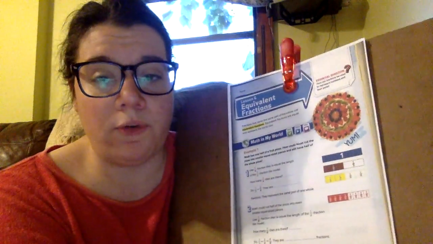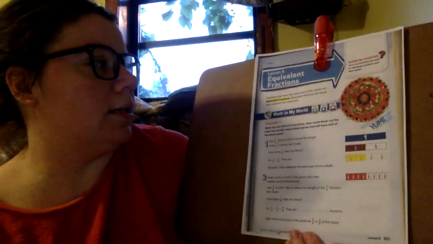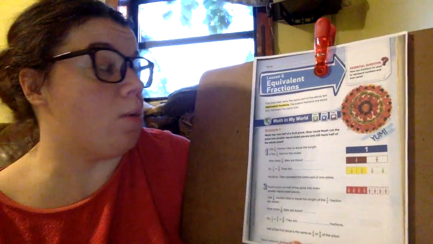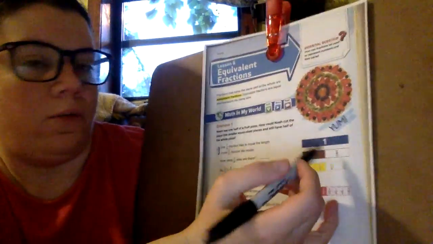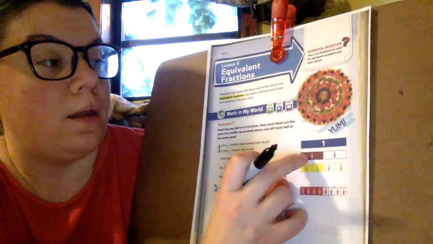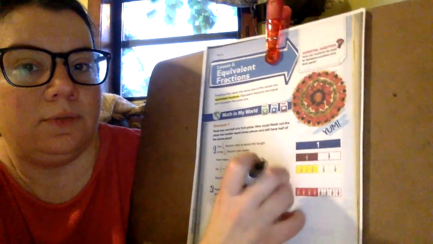All right. So next we're going to go into equivalent fractions. This is not a new concept for us. Fractions that name the same part of the whole are equivalent fractions. Equivalent fractions are equal and represent the same size. Over here this 1 represents our 1 whole. We have halves, 1/2, 2/2.